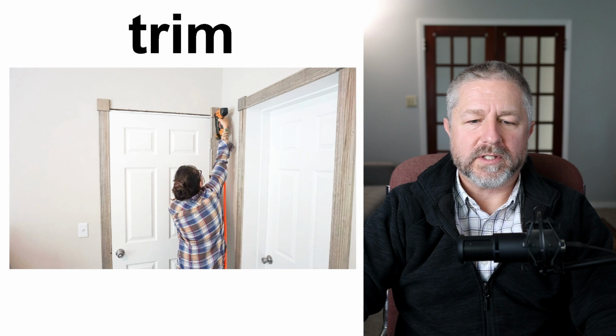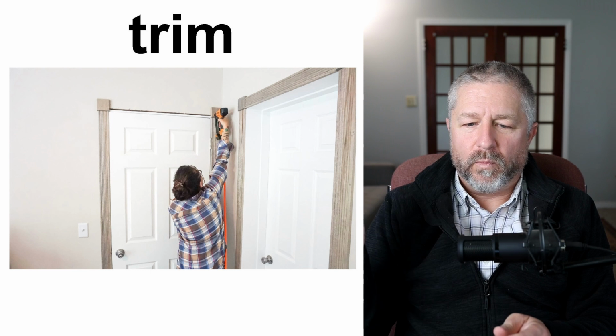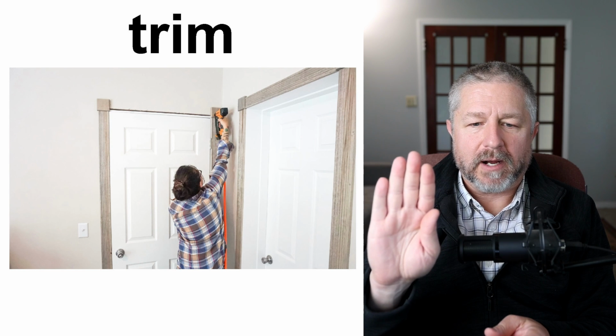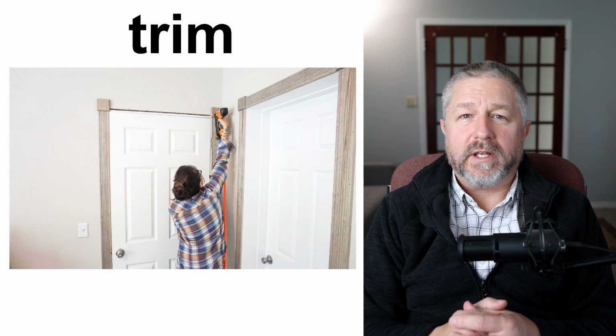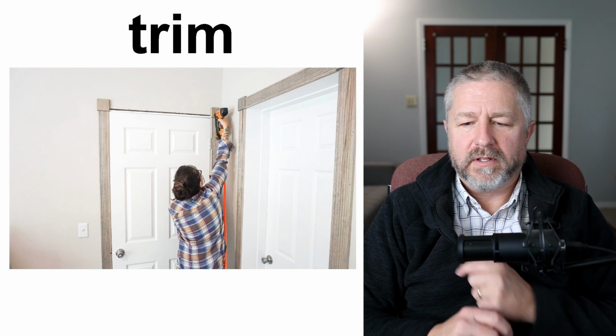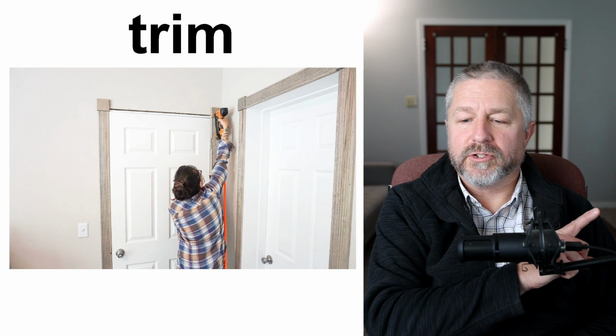And then around the doors and windows, we put what's called trim. So this person is installing the trim around this door. Where the wall or drywall meets the opening where the door goes, it's nice to cover it up with some trim. So when you put trim in a house, you put it along the bottoms of the walls. This is called baseboard, but it also can just be called trim.